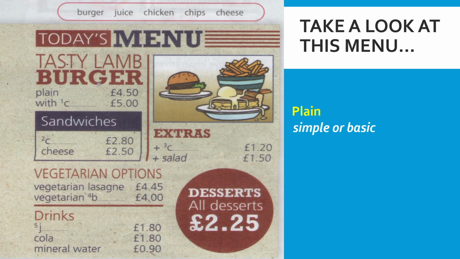Plain means simple or basic. There is only a lamb patty together with the buns. No vegetables, no cheese, no sauces. It's just plain. However, with cheese, it will cost you £5.